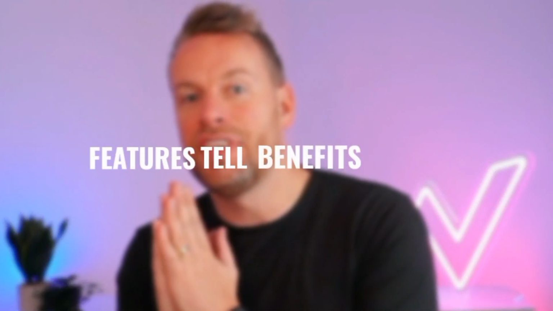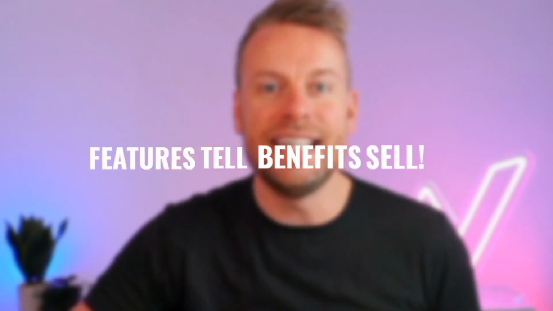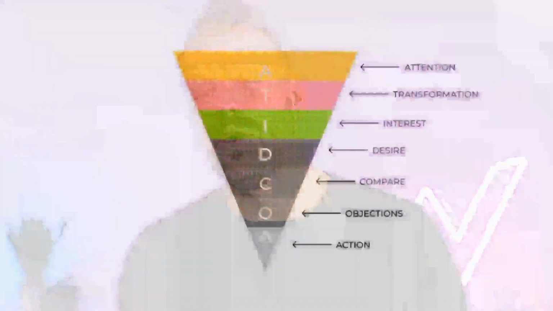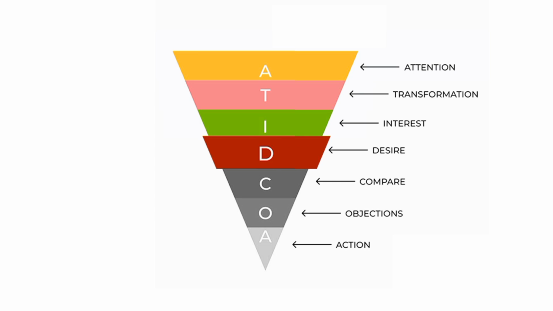Don't forget the old cliche, guys. Features tell, benefits sell, and that's why we always lead with the benefit. Moving down to the D section, and D stands for desire. And this is all about FOMO.